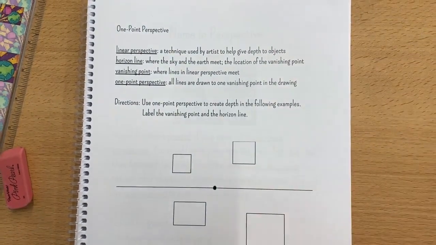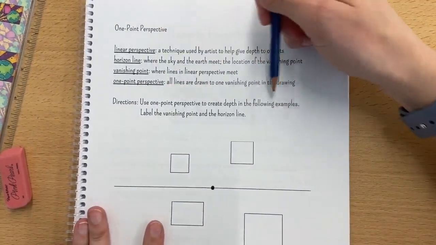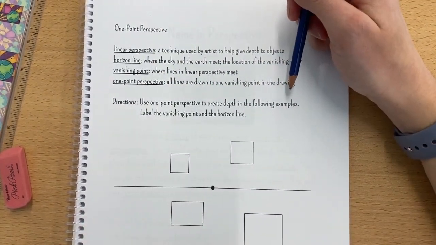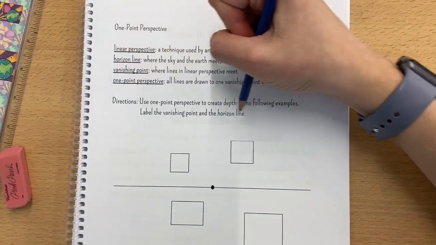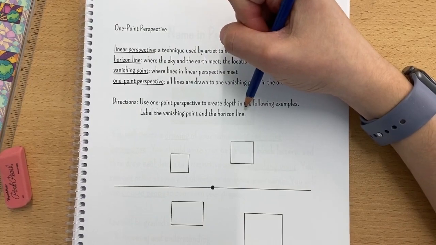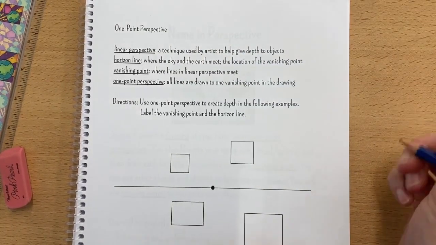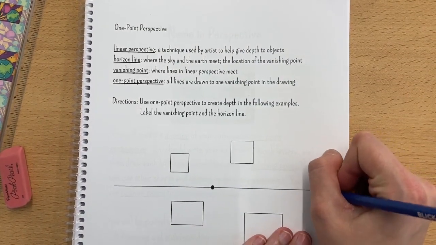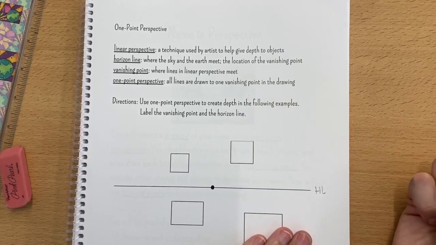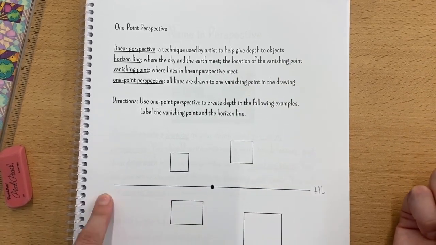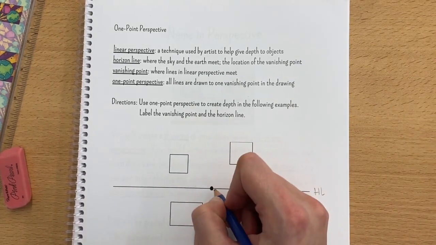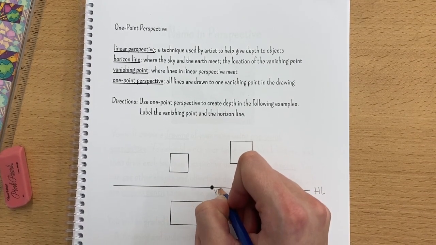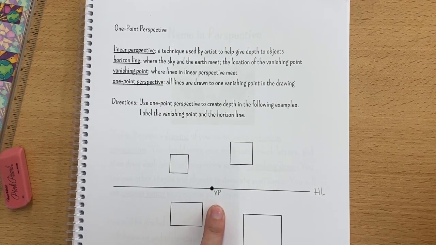All right, so for the directions, we're going to use 1-point perspective in order to draw depth in the following examples, and I'm going to show you how to do that. We also want to label the vanishing point and the horizon line. Let's do that first, and abbreviations are okay. So we know that the horizon line, which I'm going to label as HL, is what's going across the page horizontally, and in the middle, we can label that VP is the vanishing point.